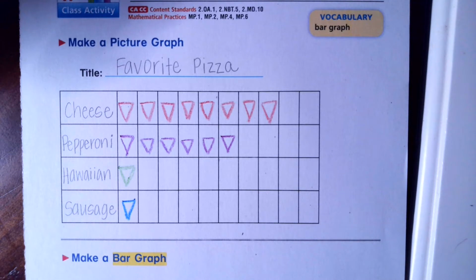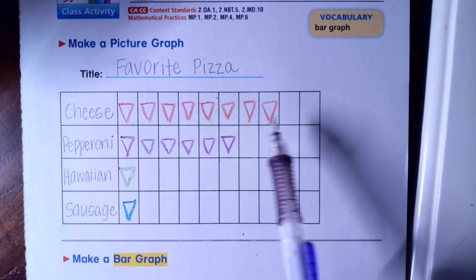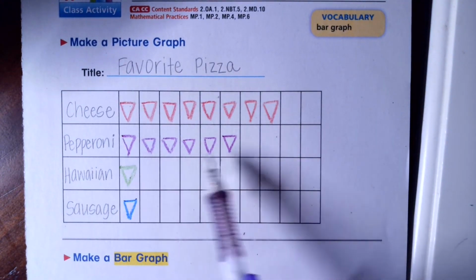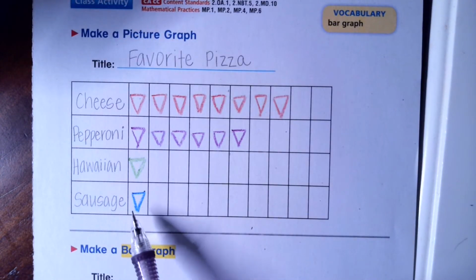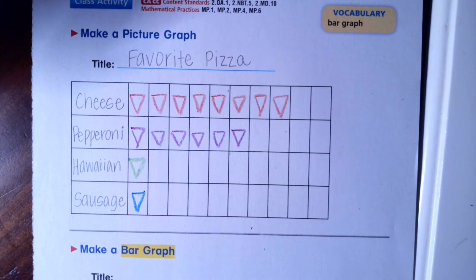Okay, so make sure that your picture graph looks like mine, but remember, you can use any symbol you want. Again, I did the upside down triangles just to make them look like pizza. We know that we had 8 votes for cheese, 6 votes for pepperoni, 1 vote for Hawaiian, and 1 vote for sausage.